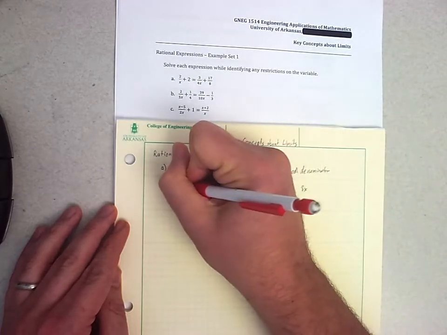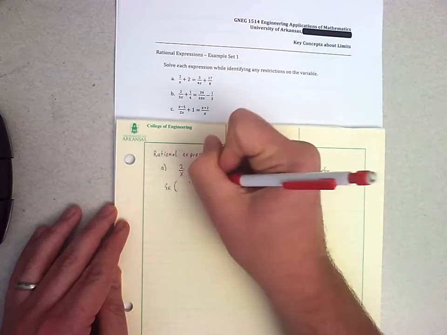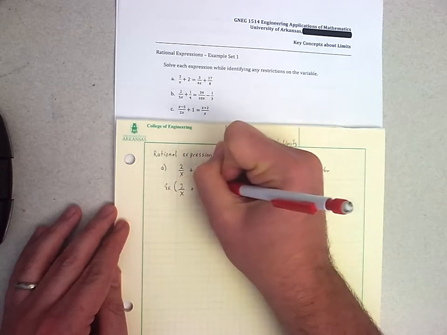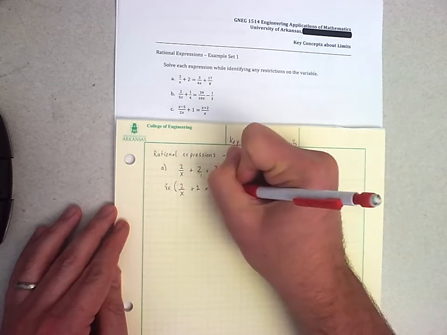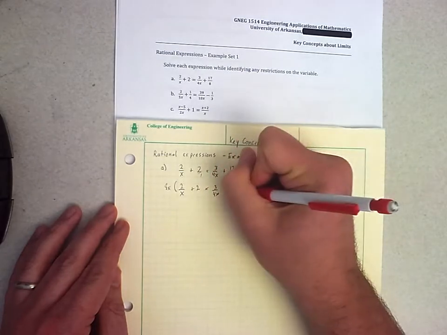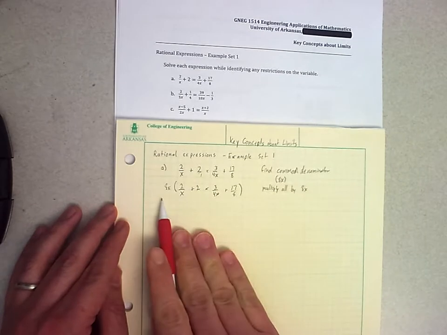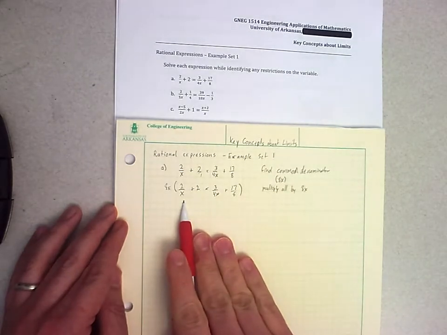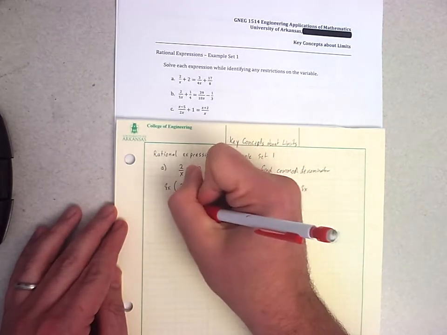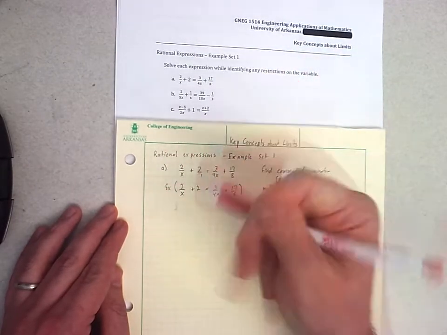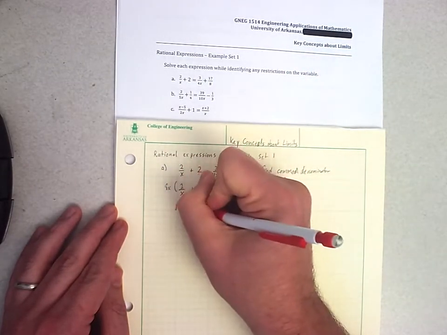So if I take 8x times this entire expression, 2 over x plus 2 equals 3 over 4x plus 17 over 8. 8x with an x on the bottom, so I'm going to get 16 for this first term. 8 times 2 is 16.